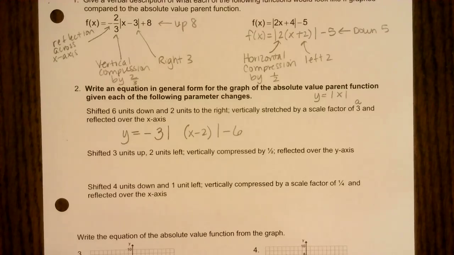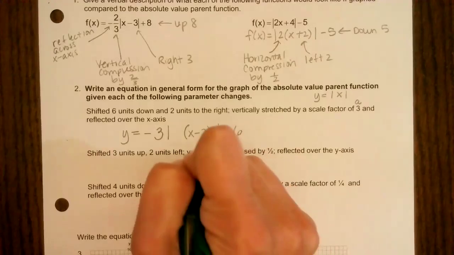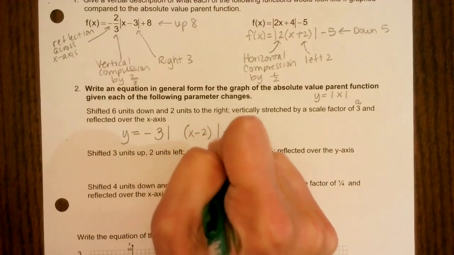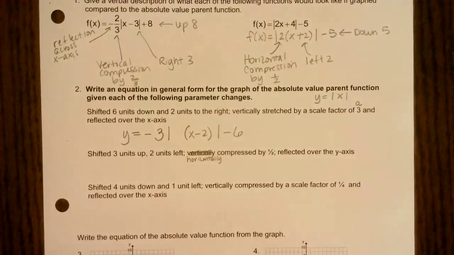We're going to shift over to this second one here. But I'm going to go ahead and change this vertically because there's not an example of horizontal. So I'm going to change this to horizontally on our notes here so that we can practice one of those as well. All right, so it says shifted 3 units up, 2 units to the left, horizontally compressed by 1/2, and reflected over the y-axis.